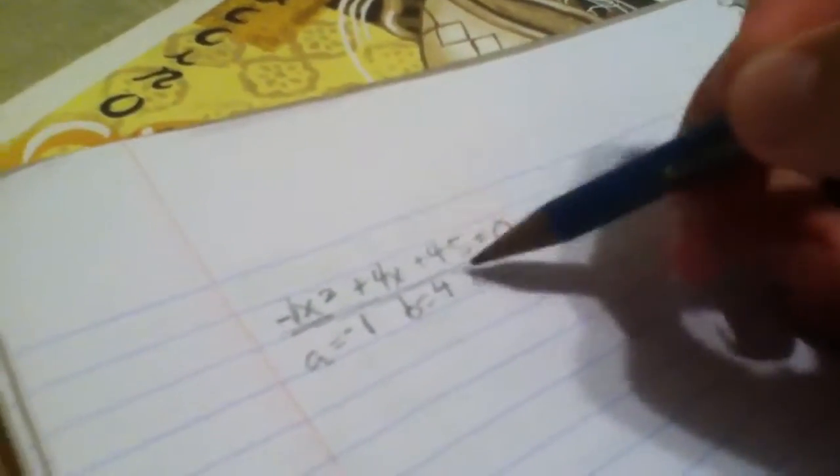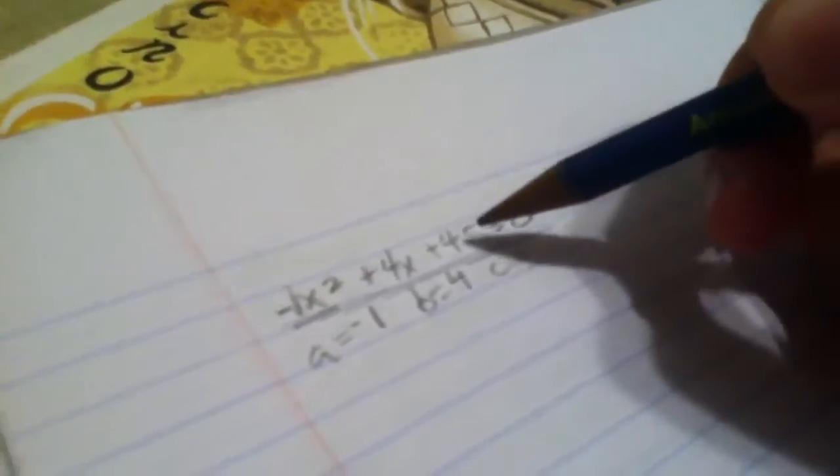And then b is always in front of the x. So b is positive 4. Just write 4. And then c is always going to be just the plain number, whatever you have here. So c is going to be 45.